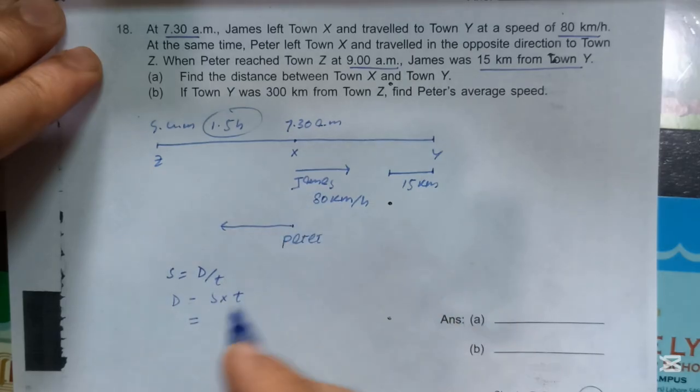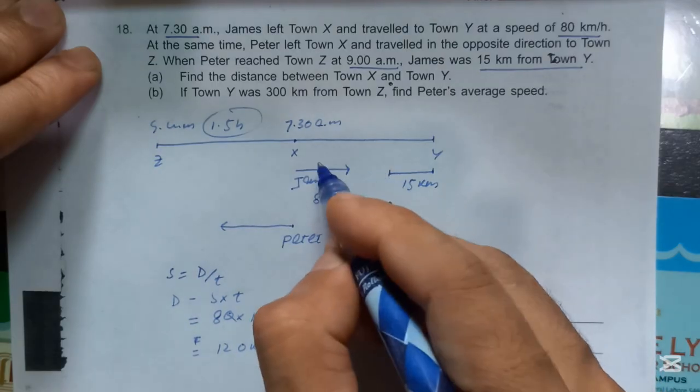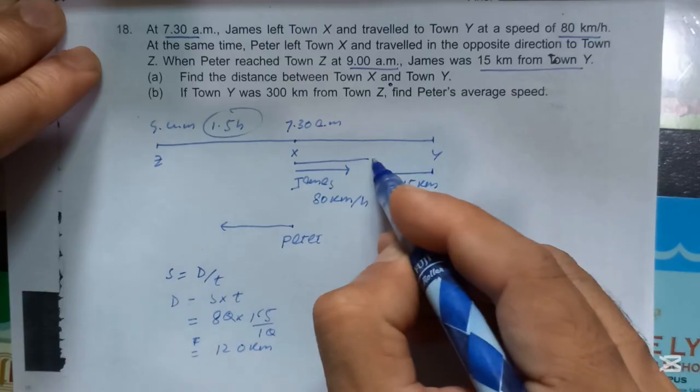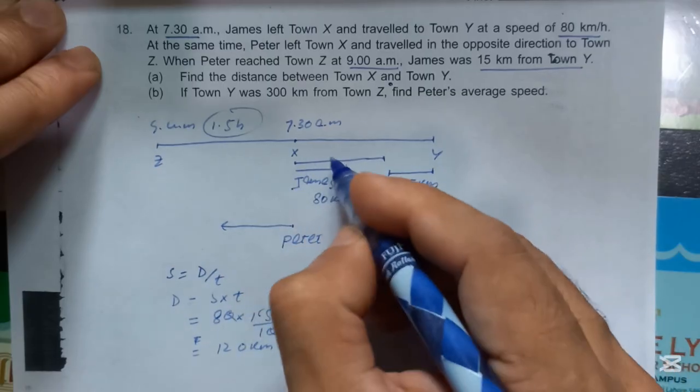Speed of James is 80 kilometers per hour, and in 1.5 hours, 8 fives are 40, 8 ones are 8, so 120 kilometers is the distance which James will cover.